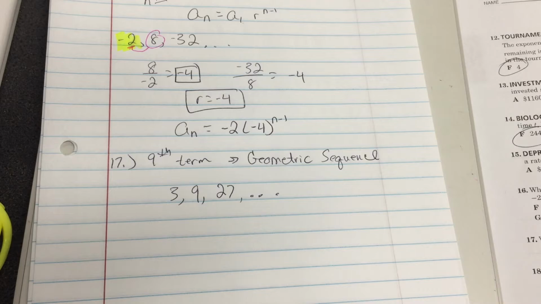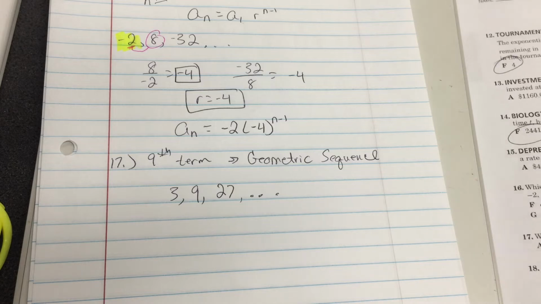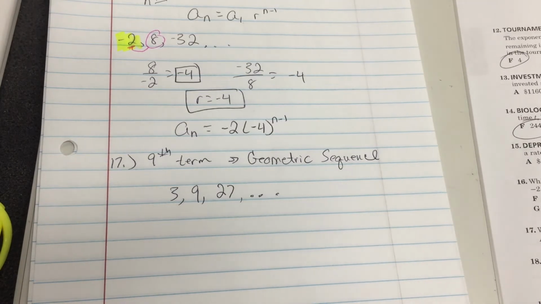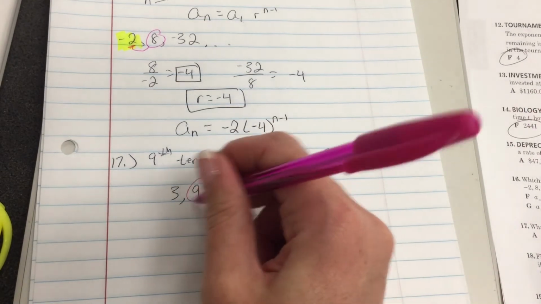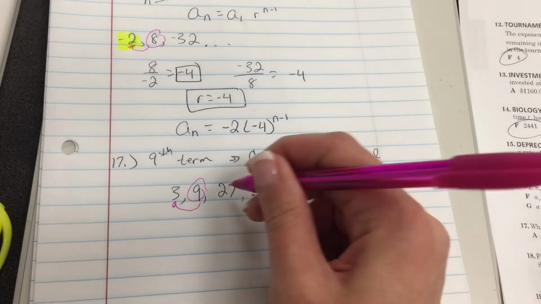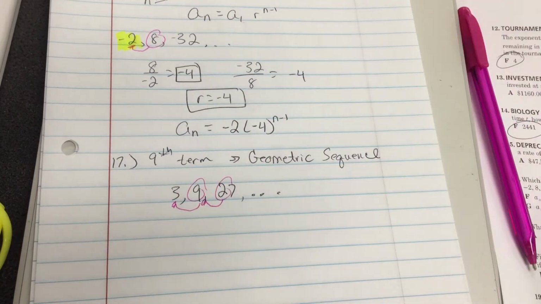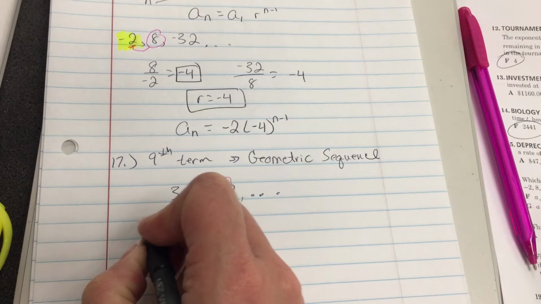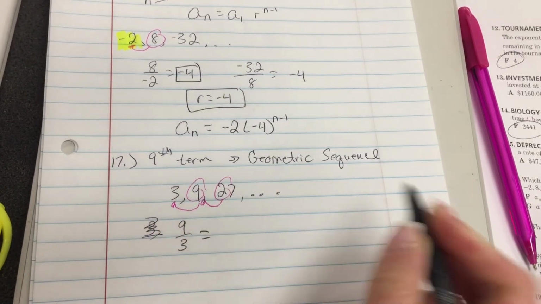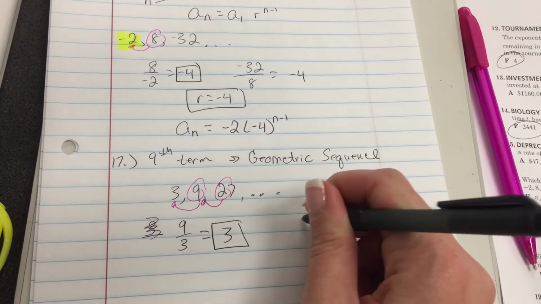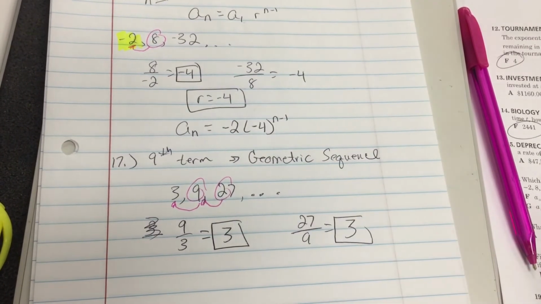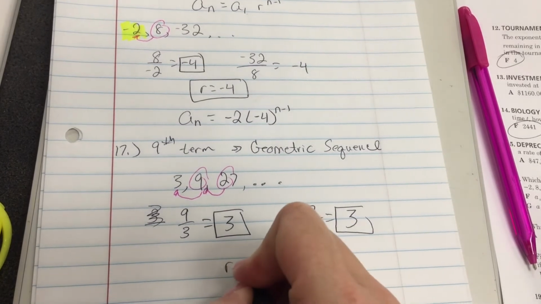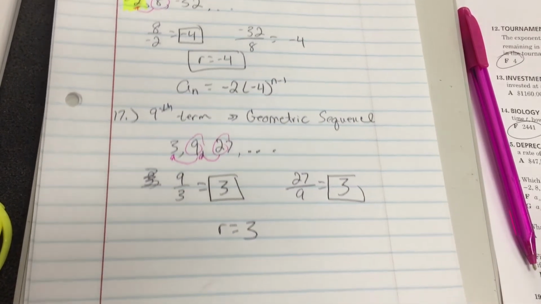Well, I can't do that until I figure out, first, what is the nth term equation, and what is my R, my common ratio. Okay, so how do we find common ratio? Well, we're going to take the second term and divide it by the first term. Okay, and then we'll take this term and we'll divide it by that term. All right, so here we go. 9 divided by 3. 3 goes into 9 3 times. And 27 divided by 9. 9 goes into 27 3 times. So R equals 3. All right.